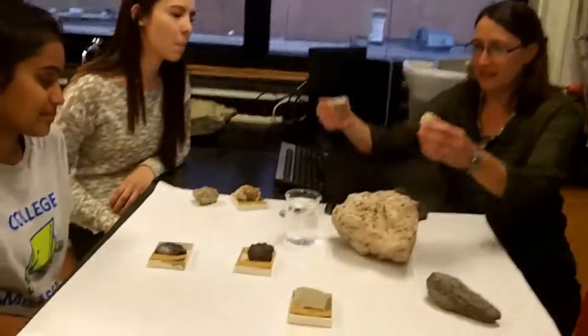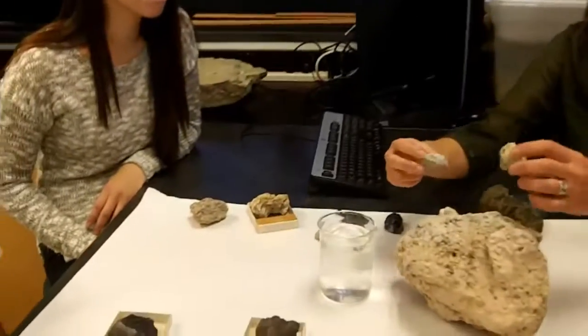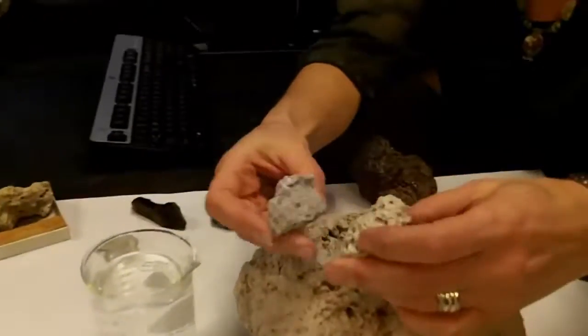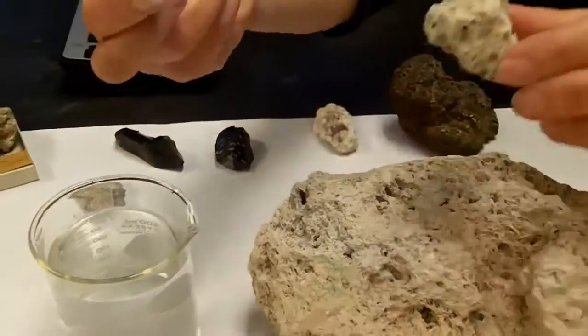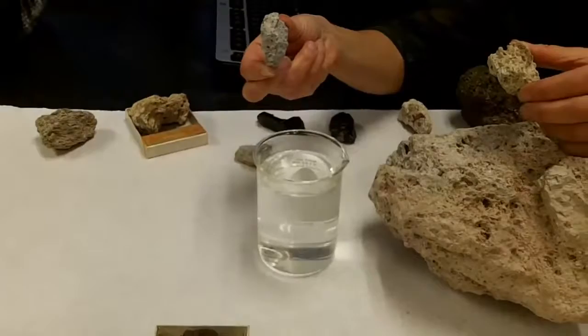So I have a question for you. Beaker full of water, right? Two rocks. They're pretty much the same color, right? They're almost the same size. What happens when I put this one in the water? What's it going to do? Float. It's gonna sink.